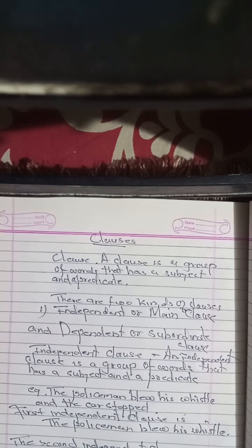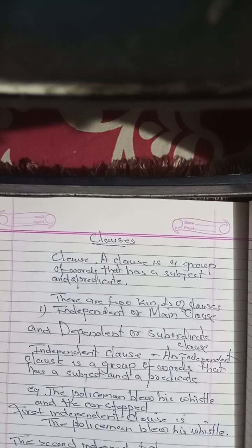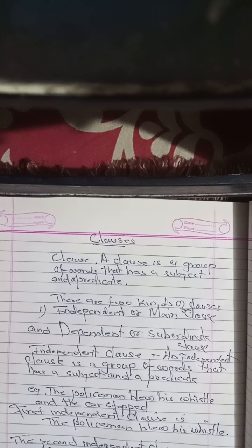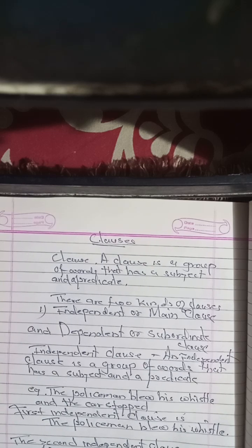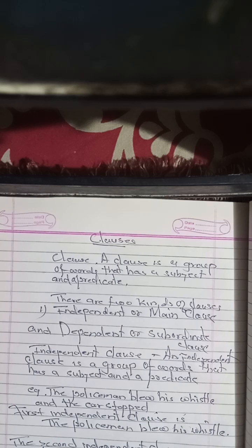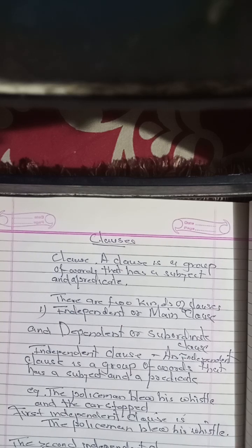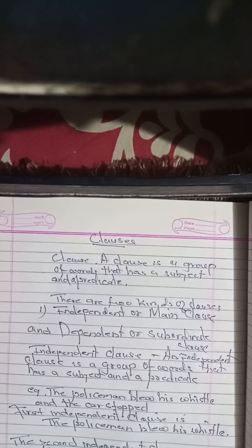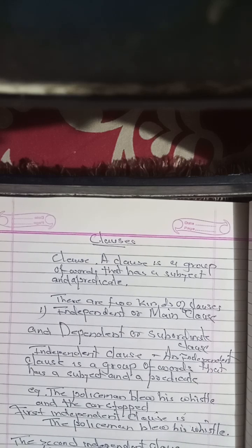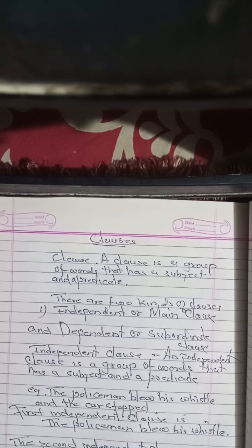Here the second independent clause is the car stopped. This is an independent clause. In the policeman blew his whistle and the car stopped, and is a conjunction. Now by omitting this conjunction, you have to write simple sentences.